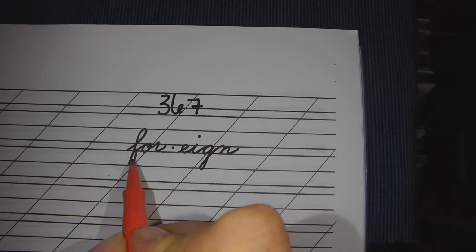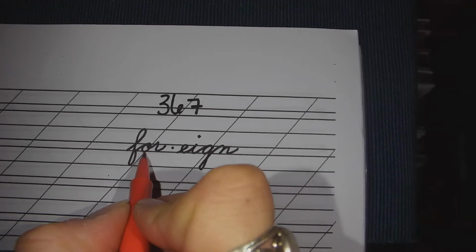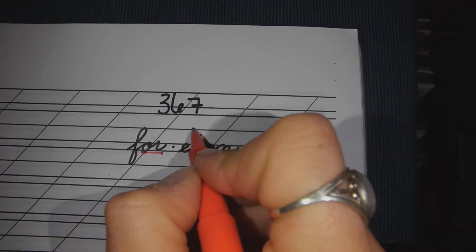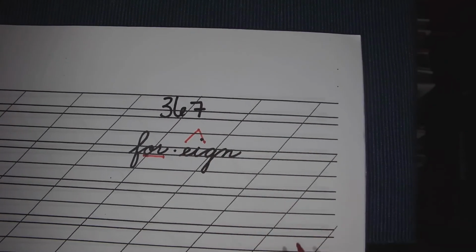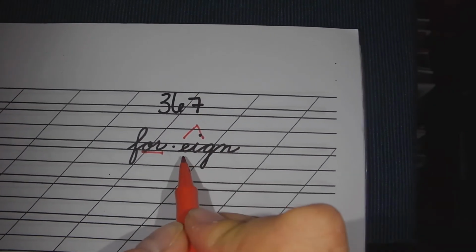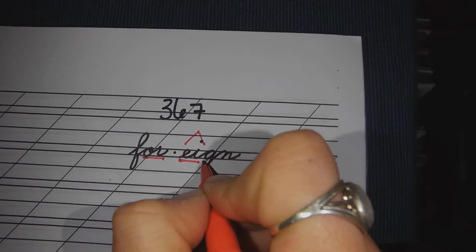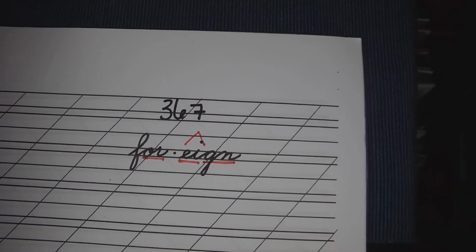Let's mark. Or, we underline two or more letters working together to make one sound. We think to spell for ain, but we say for in. We underline two or more letters working together to make one sound. N. We underline two or more letters working together to make one sound. Great job. Double check that your word looks like mine and that we have the same markings.